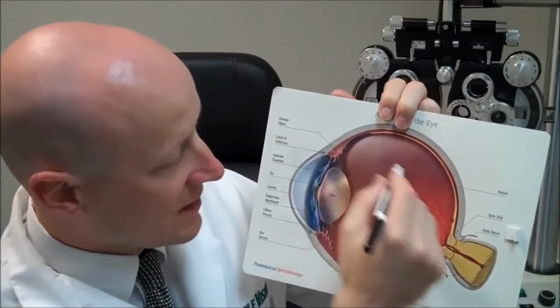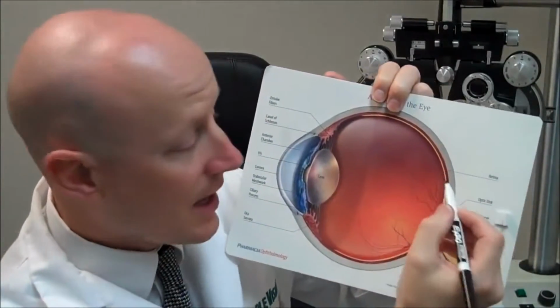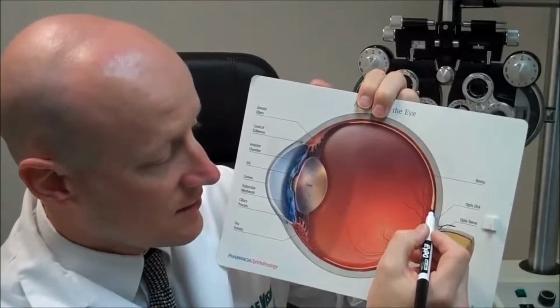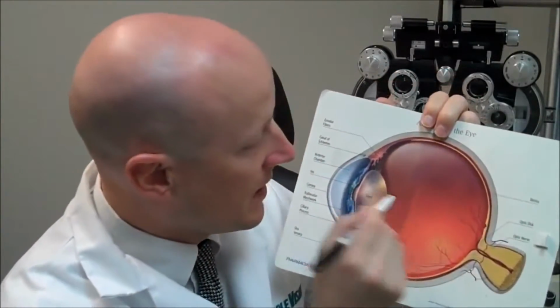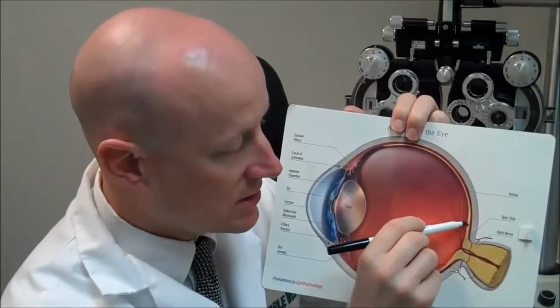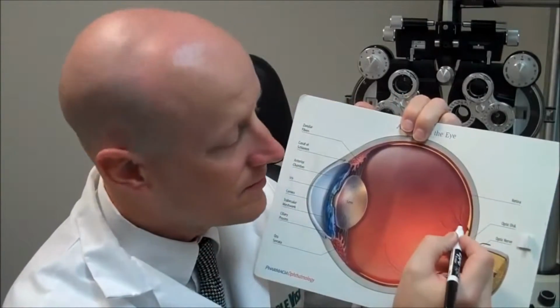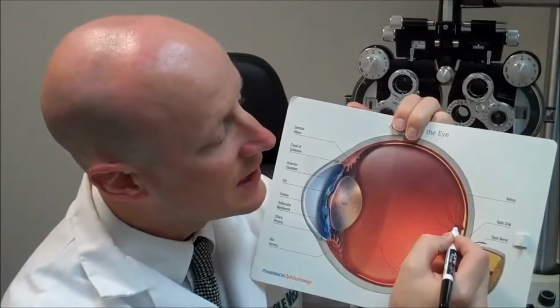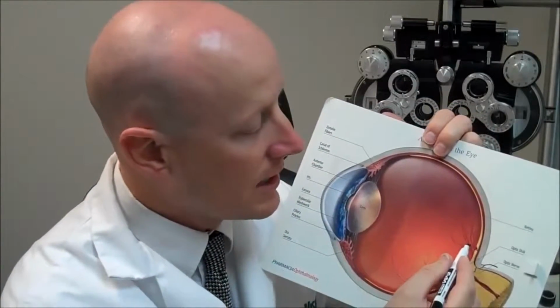Now we're looking at the back chamber of the eye right here, and this is then the macula, the very center where you have your sharp vision. Now the light comes in and gets focused right to there. Now let's pretend there is a little spot right there, a little bit of protein that is kind of clumped together, or maybe there's a cell of some sort just kind of floating, suspended in that gel.